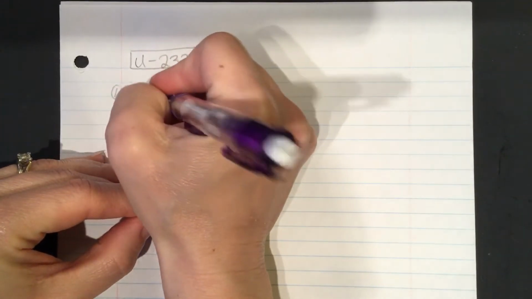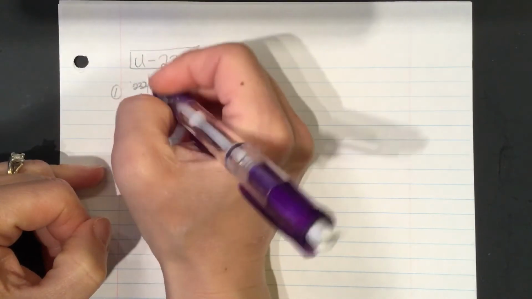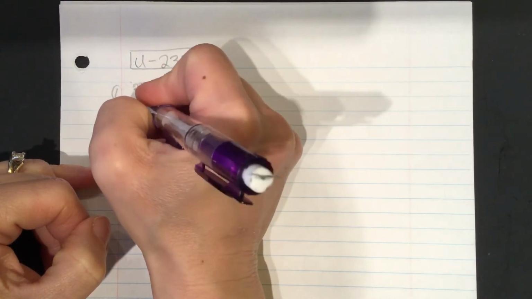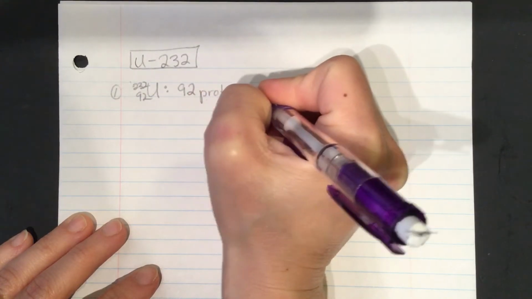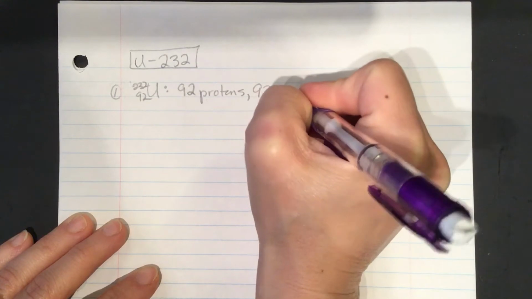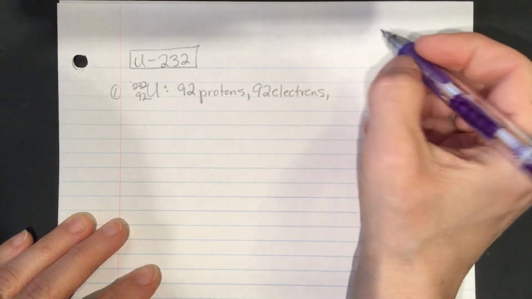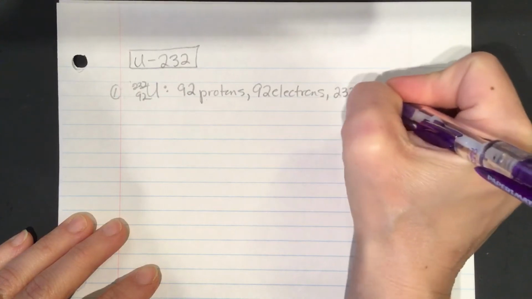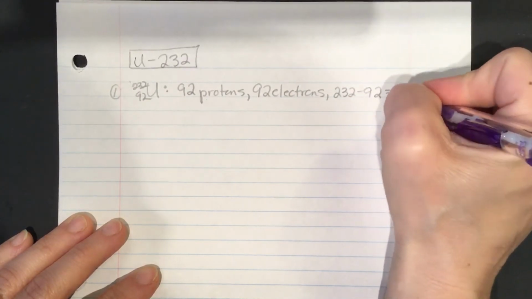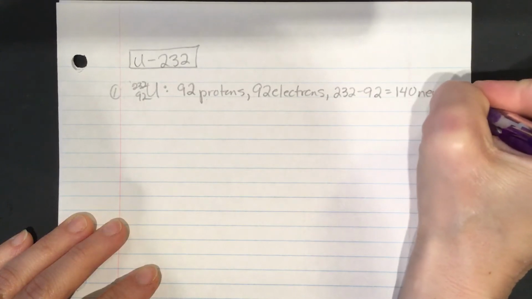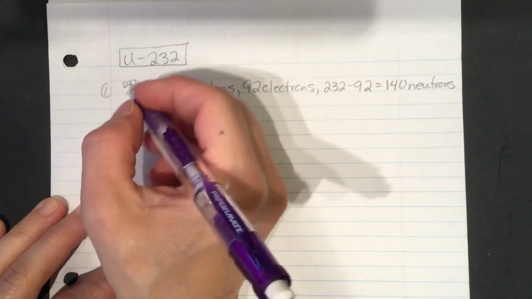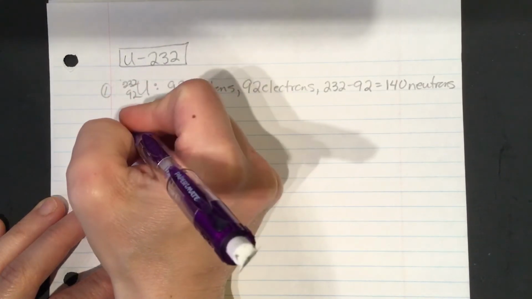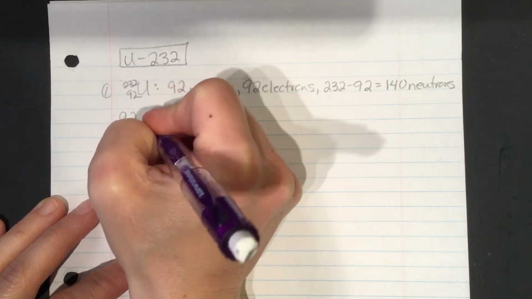if I write this correctly, so uranium 232, I look it up on my periodic table, it has an atomic number of 92. So 92 means it has 92 protons. It has 92 electrons. And to find the neutrons, we subtract 92 from 232, which we get that it has 140 neutrons. So here I'm finding the theoretical mass from number 1. So this is 92 protons.